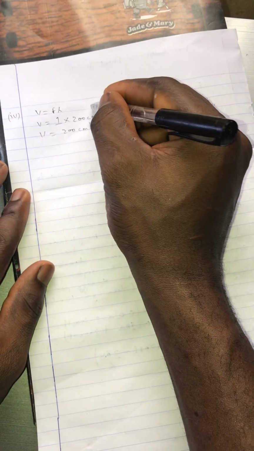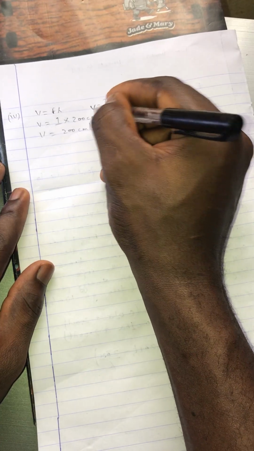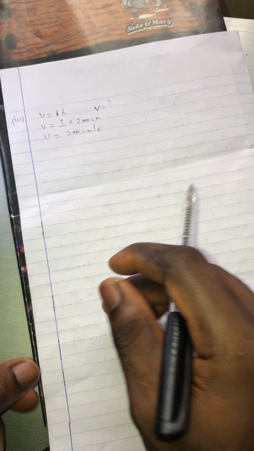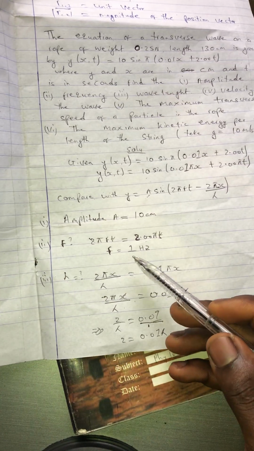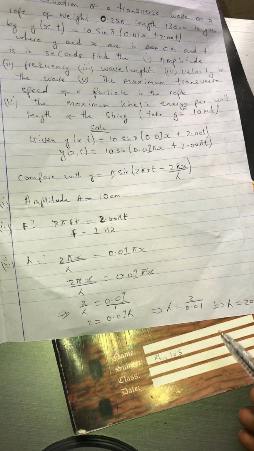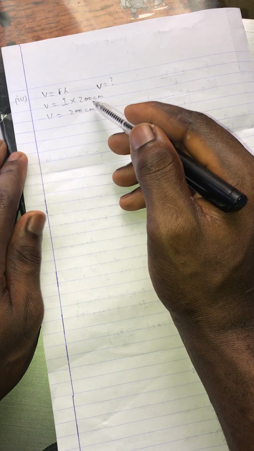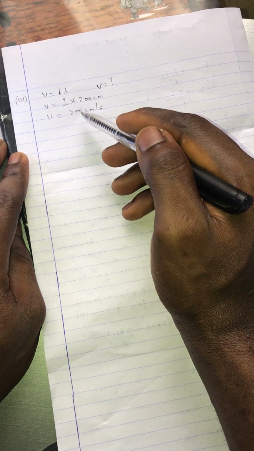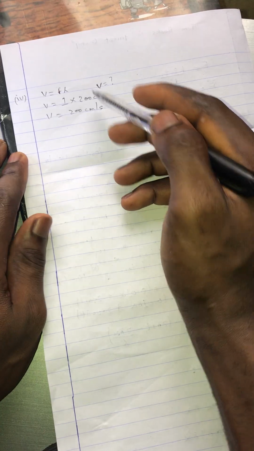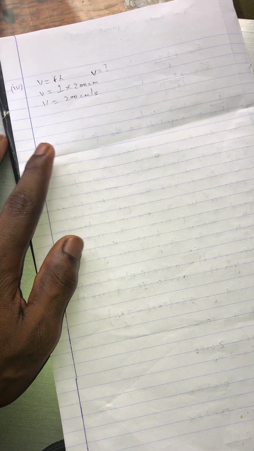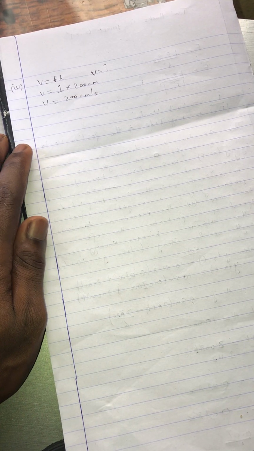We are finding our velocity. We have already gotten our F and our lambda. Let me show you again. This is our F, 1, and this is our lambda, 200 centimeter. This is what we got. So if you put 1 here and put your 200 centimeter of the lambda, you're going to have 200 centimeter per second. So this is the answer to Roman figure IV, which is the velocity.